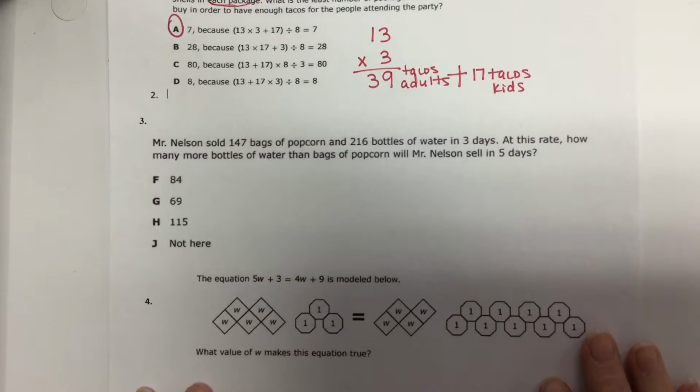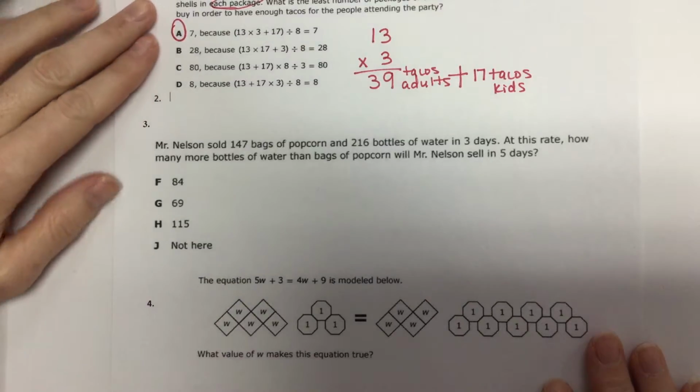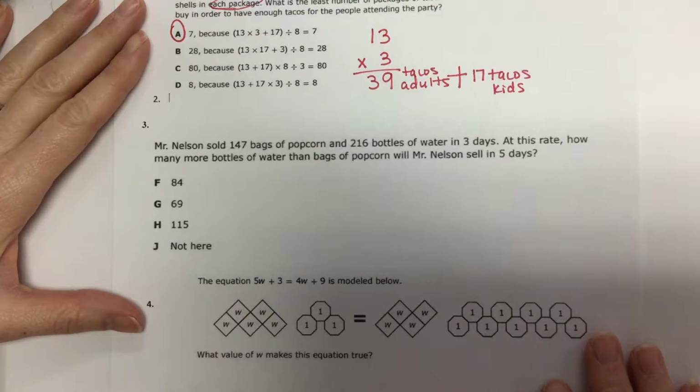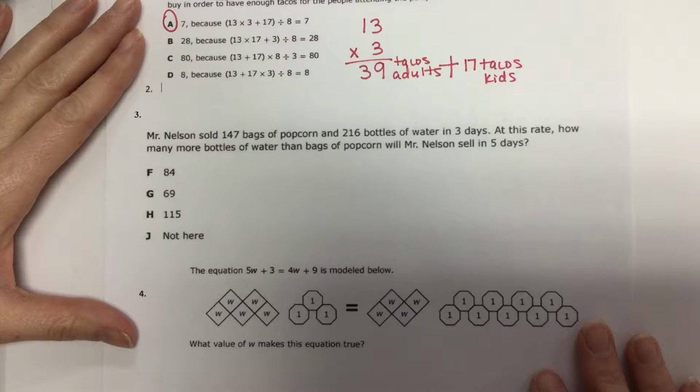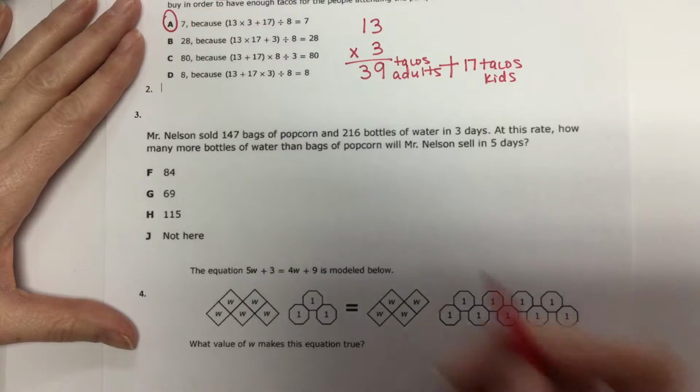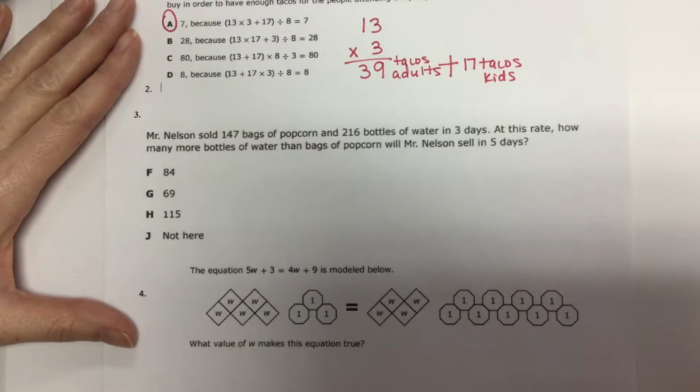Number 3, Mr. Nelson sold 147 bags of popcorn and 216 bottles of water in 3 days. At this rate, how many more bottles of water than bags of popcorn will Mr. Nelson sell in 5 days? There are a couple different ways to work this problem. I'm going to use the way that most students in the past have solved this problem.